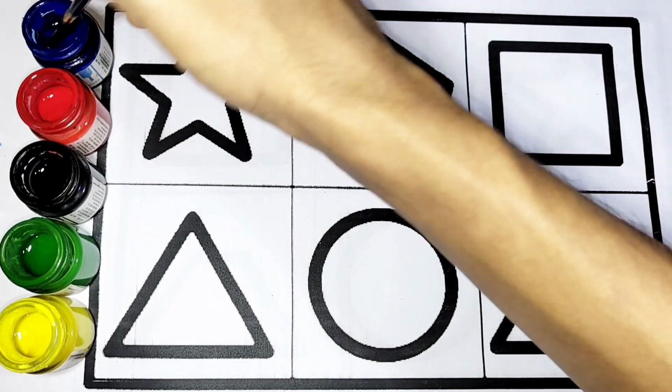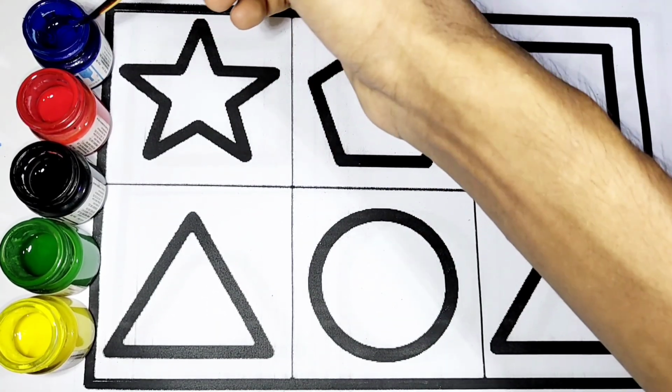First we are coloring the shape of star and now we are mixing and using the color of blue.